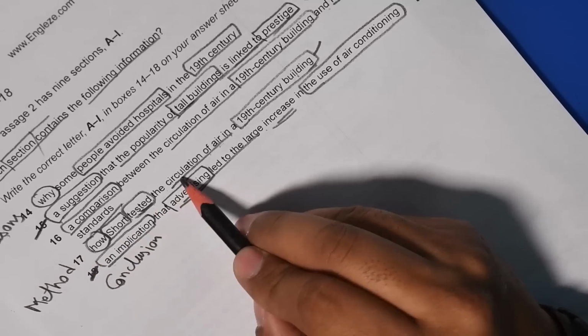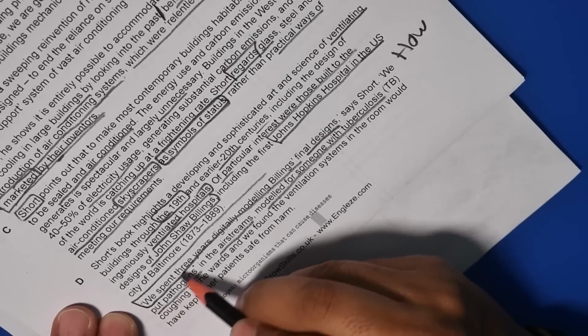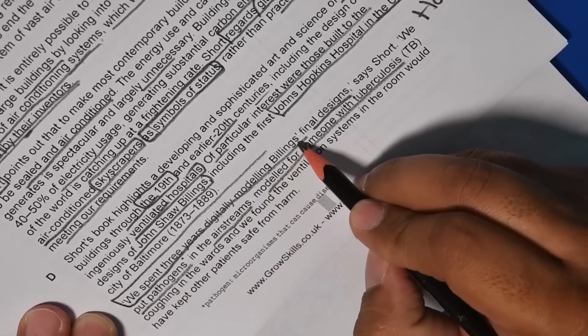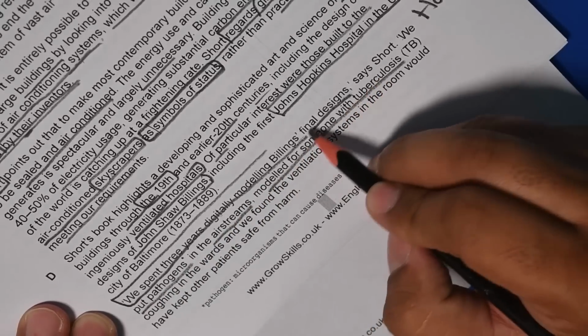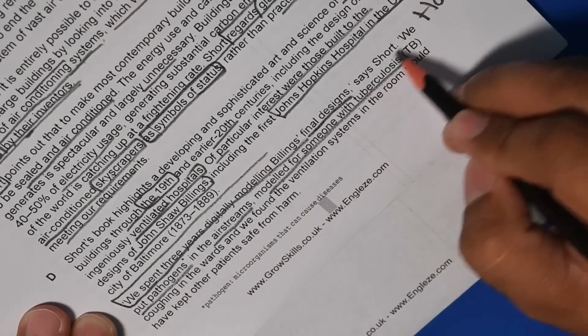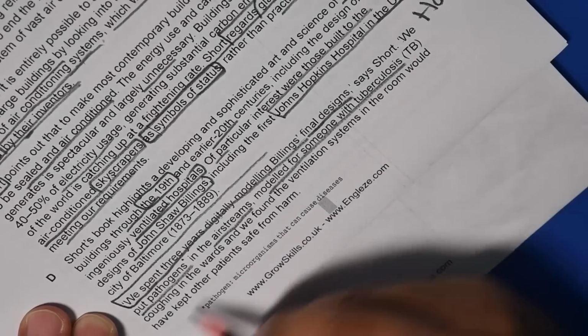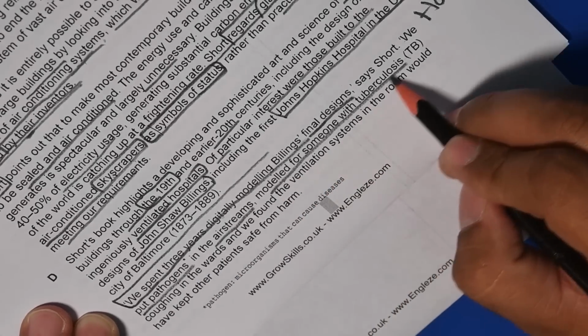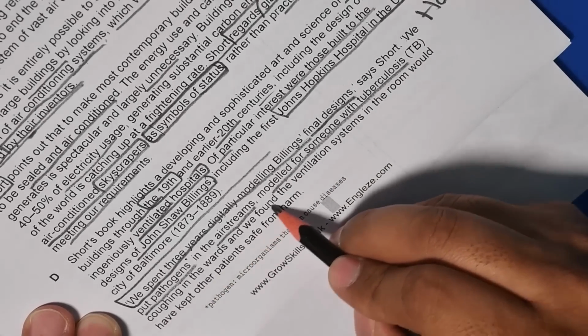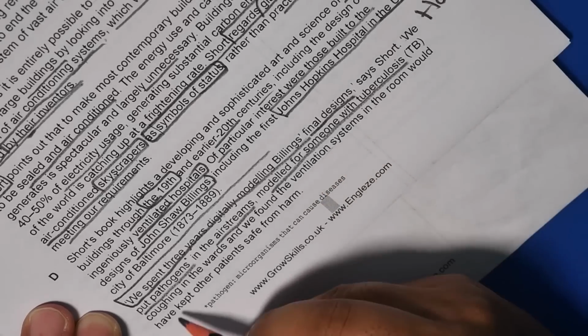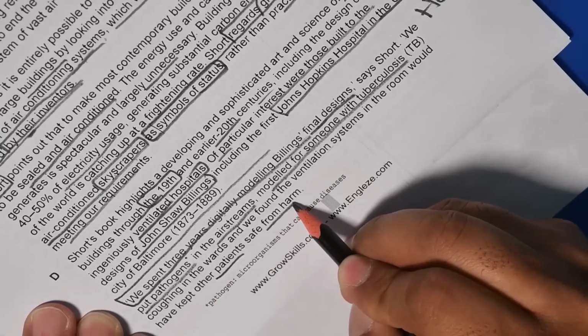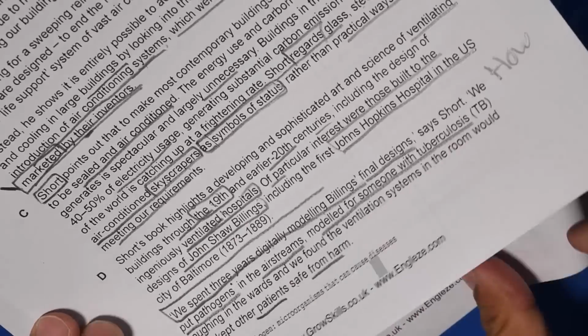And what's the question? They say how short tested the circulation of air in a 19th century building, and that is mentioned here. We spent 3 years digitally modeling Billings' final design. That is how they tested, says short. We put this, and then they say modeled for someone with tuberculosis coughing in the wards, and we found the ventilation system in the room would have kept other patients safe from harm. So for section D, by the way, 2 paragraphs. For section D, the right answer is 17.